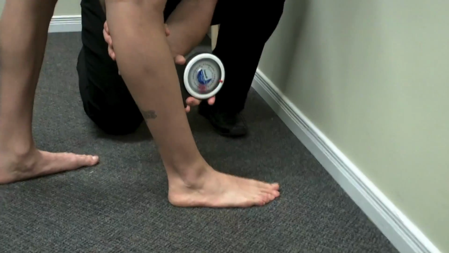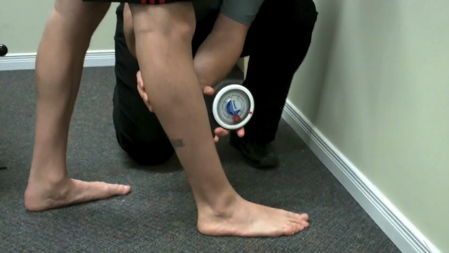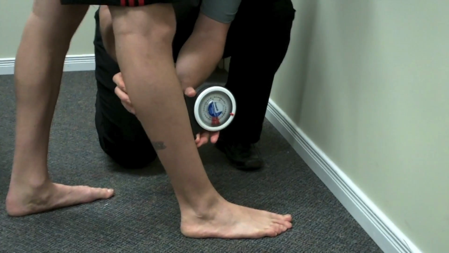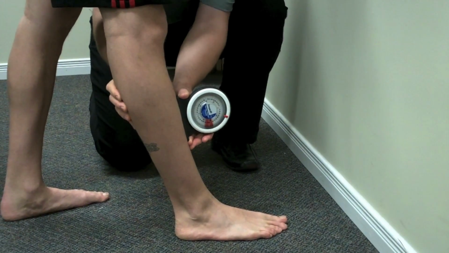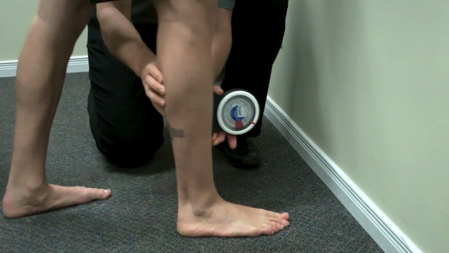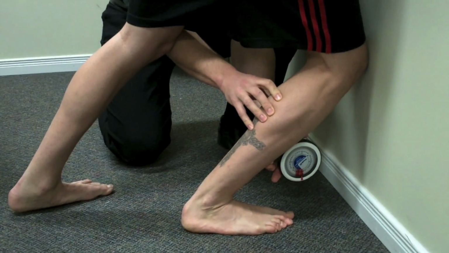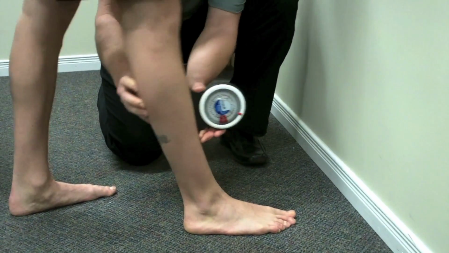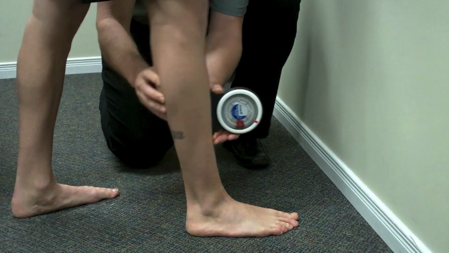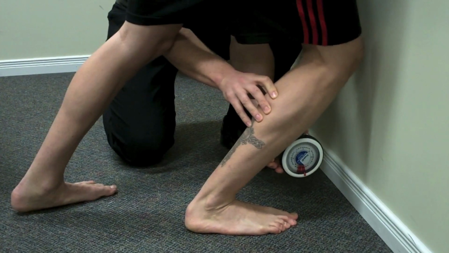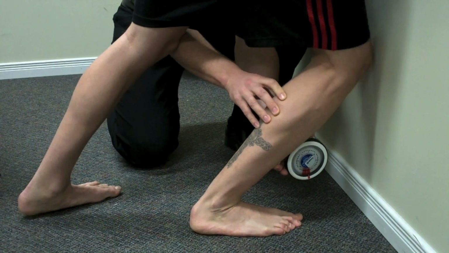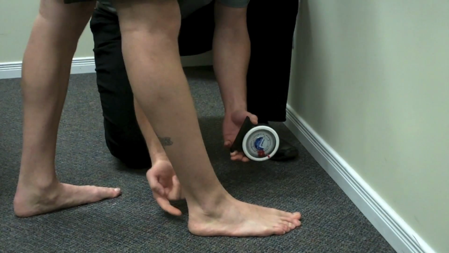So what we do is take the inclinometer and place it approximately 10 centimeters below the tibial tuberosity on a nice flat point on the tibia. And we'll ask Sean to bend as far forward as he can through the ankle. And I've left the inclinometer facing you, but we've already done this with Sean once. What Sean wants to do with this test is move as far away as he can from the wall without his heel coming off.